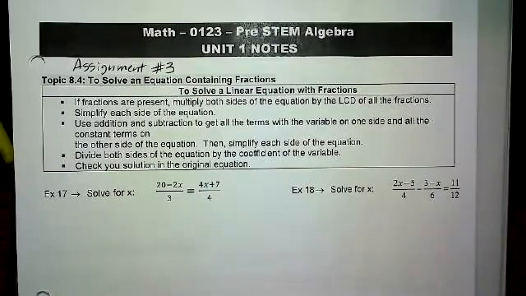If you notice that there's fractions, especially more than one fraction present in an equation, it's a lot easier if you multiply the entire equation, both sides, by the least common denominator. We're not changing it to have the same denominator. What we want to do is remove the denominators by multiplying.